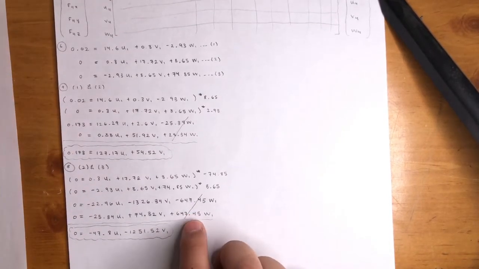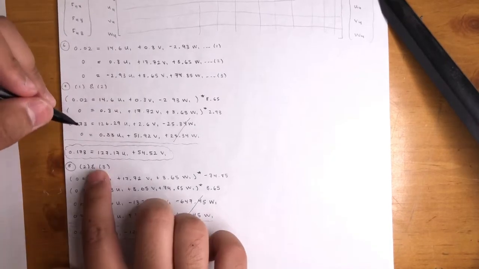But I did the same thing as I told you guys, right? Step now, equations 2 and 3.